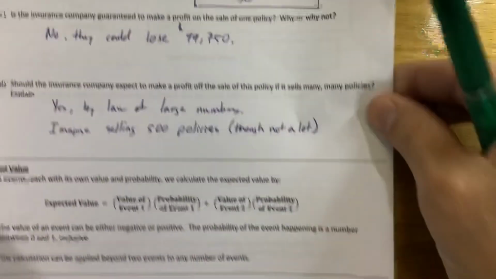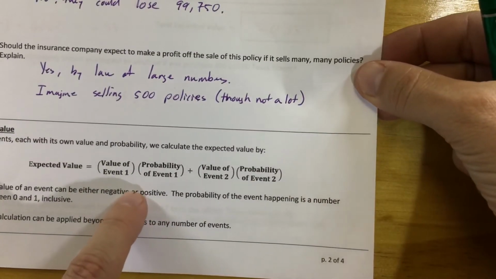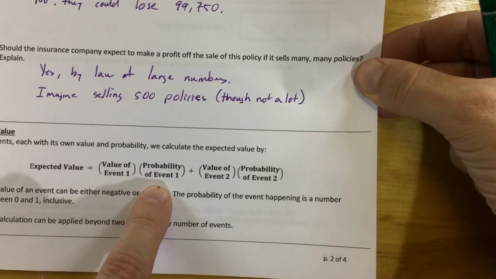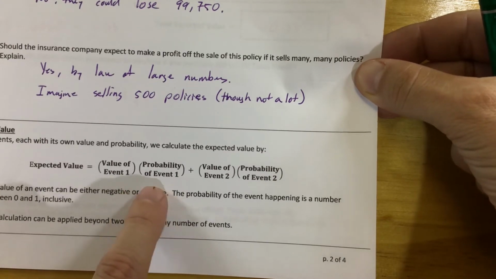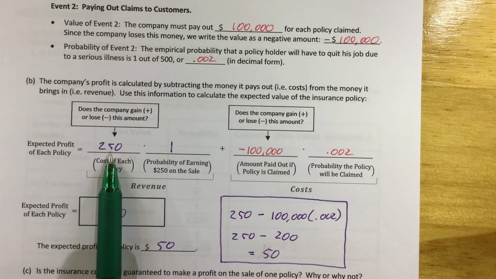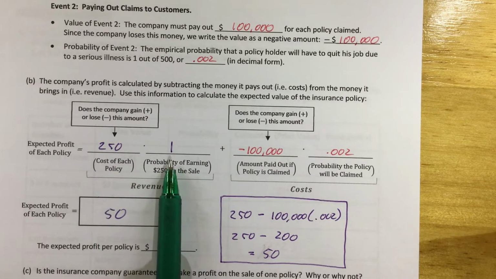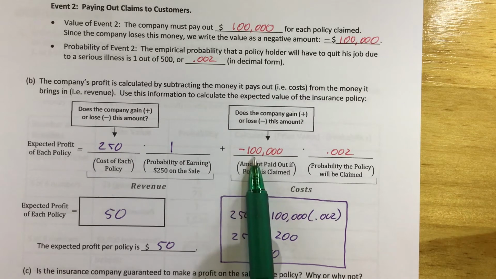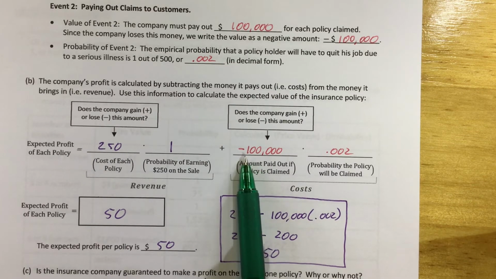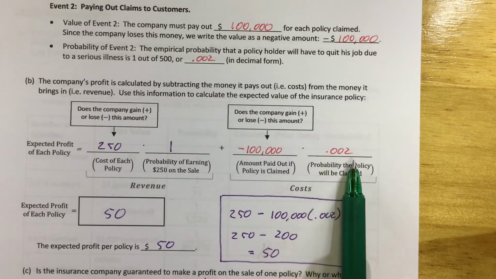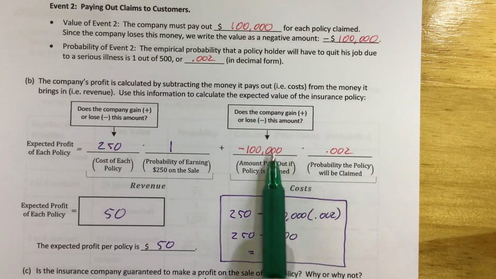All right, so at the bottom of the page, I already mentioned what the equation looks like. You've got the values of the events and the probabilities that go along with them, and they're going to get multiplied together. I don't think I said that earlier. In the first event, there's the $250, which is going to get multiplied by 1 or 100%, because it happens. The second event is the $100,000 getting paid out, so that's going to be treated as a negative number. The probability of that occurring is going to be 0.002.